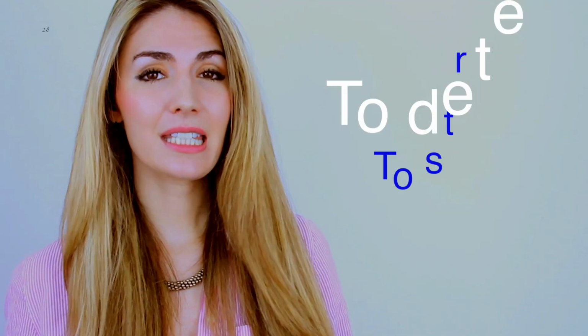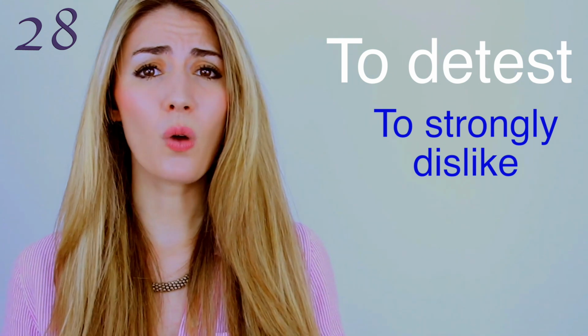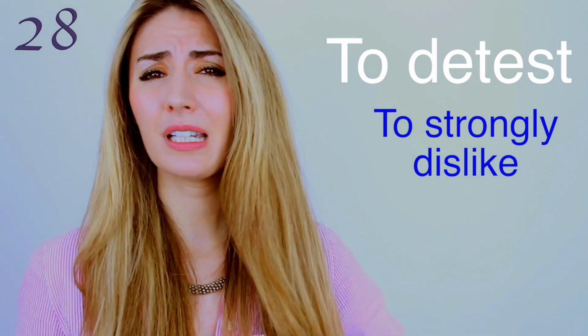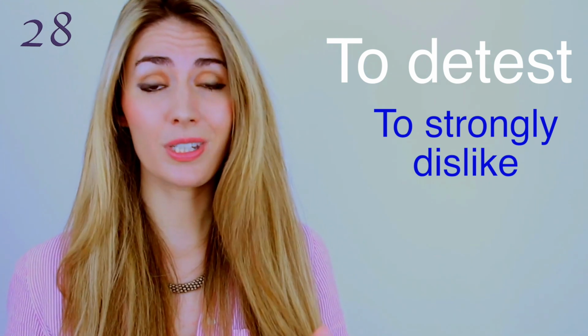Okay, moving on to synonyms for the verb to hate. So number 28 is to detest. If you say you detest something, it's even stronger than hate. So you detest it, you really hate it. It's a very strong way to express hate or dislike.